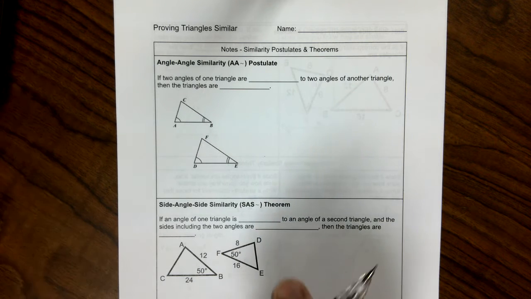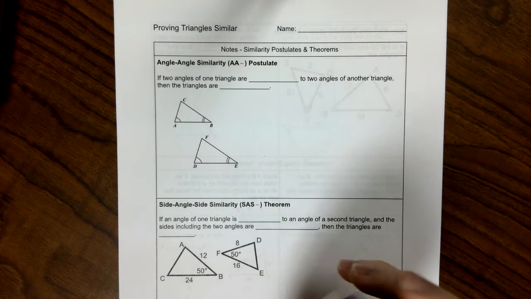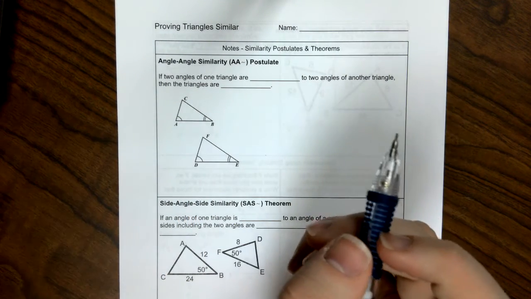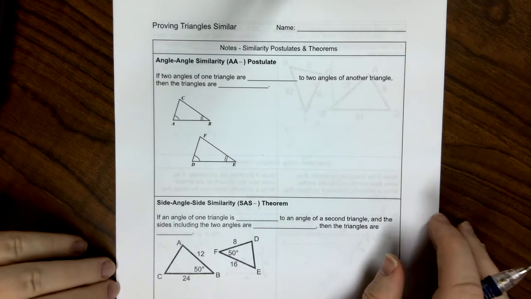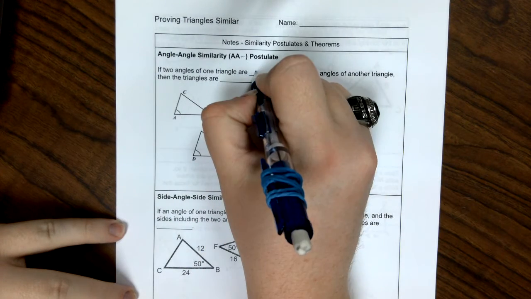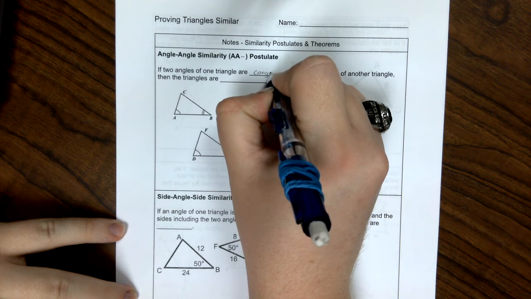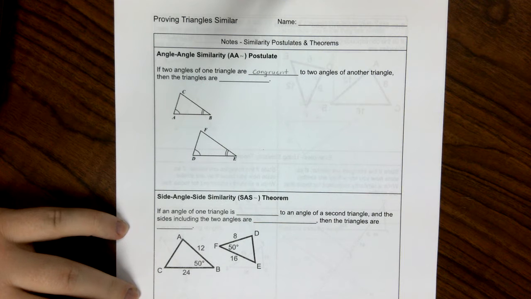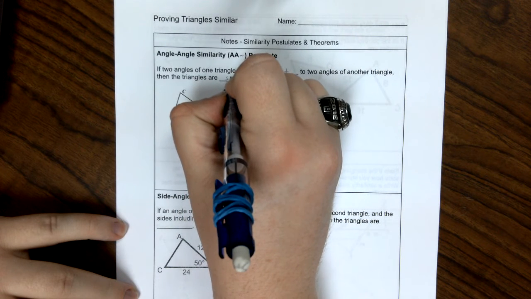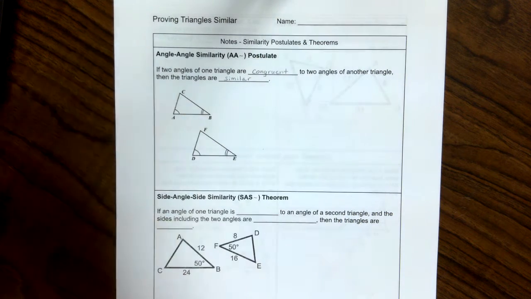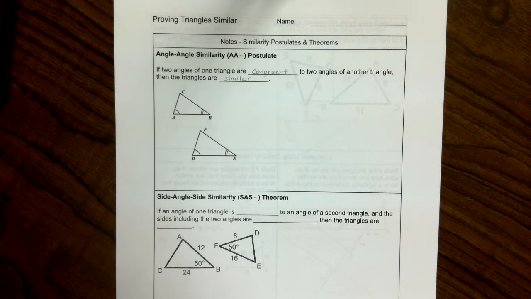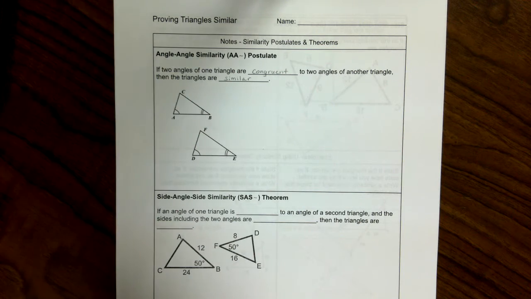Anyway, so the first one we have is the angle-angle similarity postulate, abbreviated AA similarity squiggle. It says that if two angles of one triangle are congruent to two angles of another triangle, then the triangles are similar. So the first way you can prove it is if you can show that two pairs of angles are congruent in both triangles, then that's enough to say that they are similar.